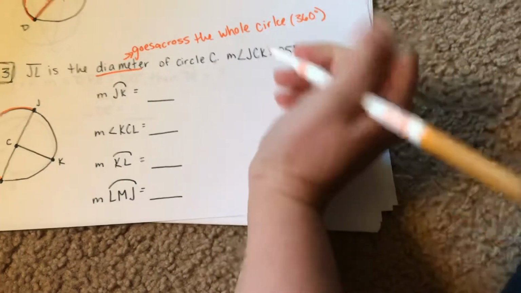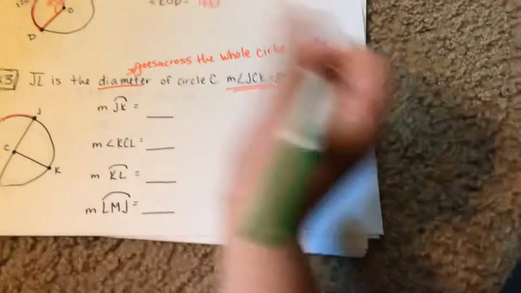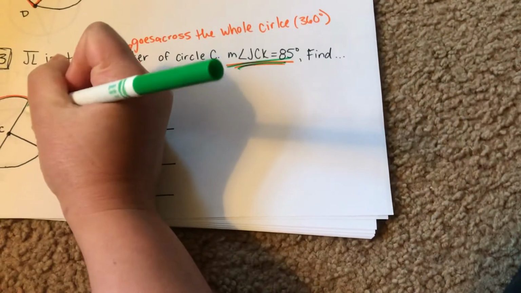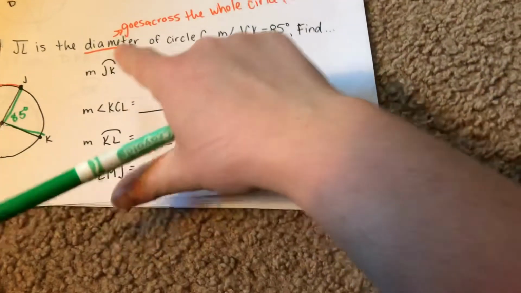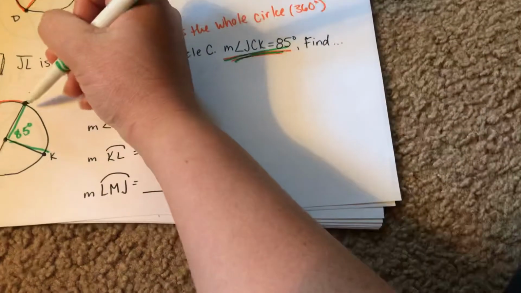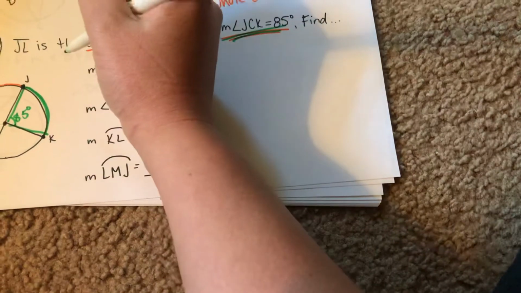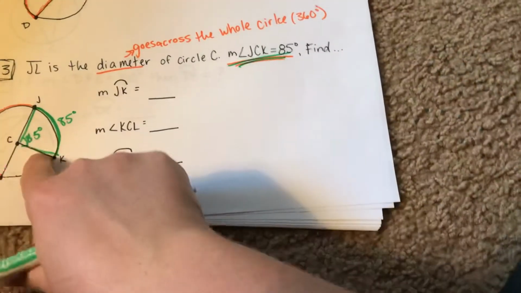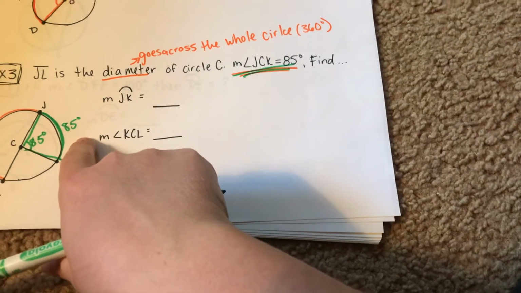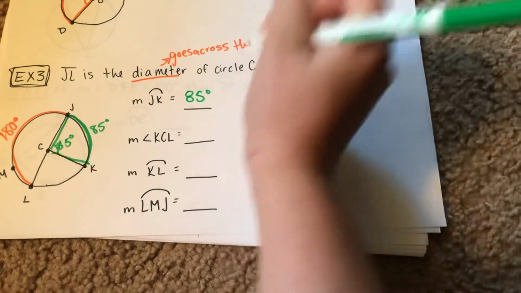We know JCK, I'm going to use a different color here. Let's go with green. JCK is 85 degrees. We need to find JK and each of these. So if we're looking for JK, we can see that is the corresponding arc to that central angle JCK that we were given. So central angle theorem says the central angle is the exact same as the corresponding arc, so this guy is also going to be 85 degrees.